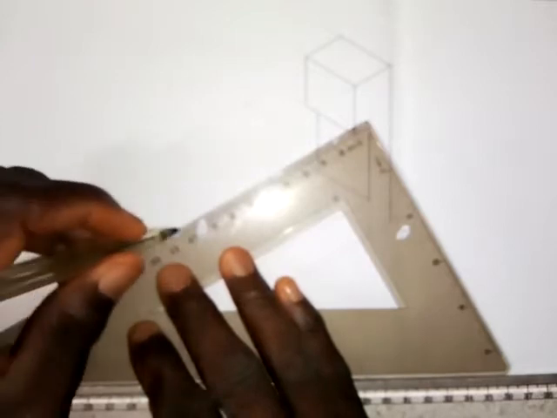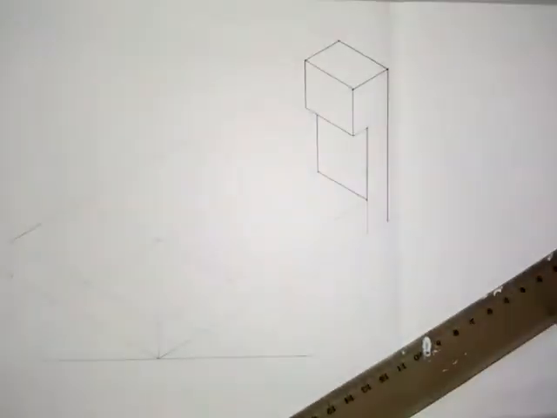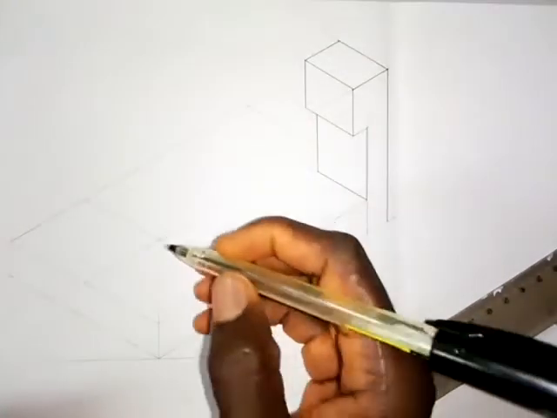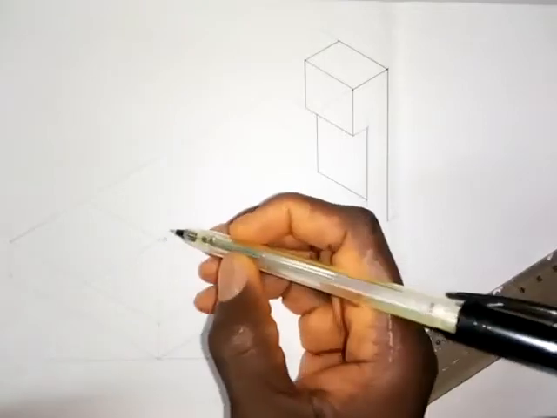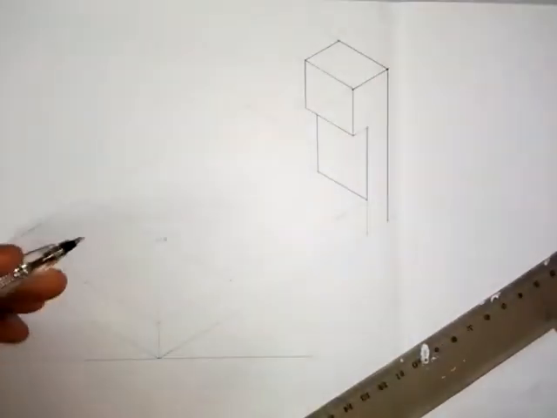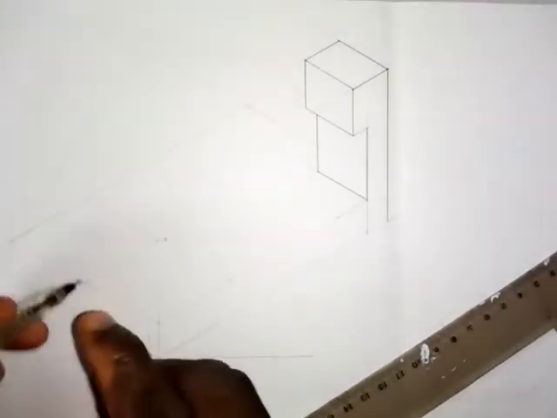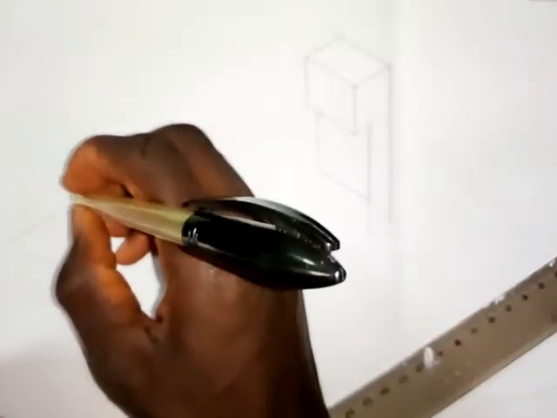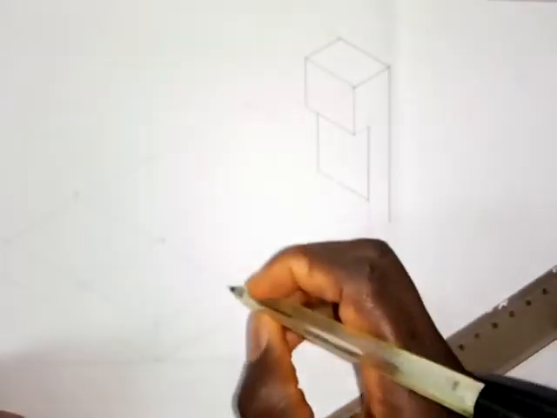So draw it at the center line. Okay, so after drawing this, I will call this point O. This is point O. I'm going to divide the distance from here to here. Let me call this point A, and this is point B.